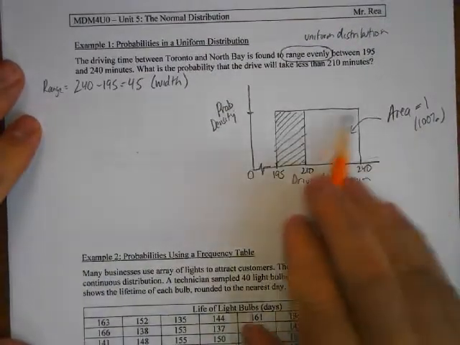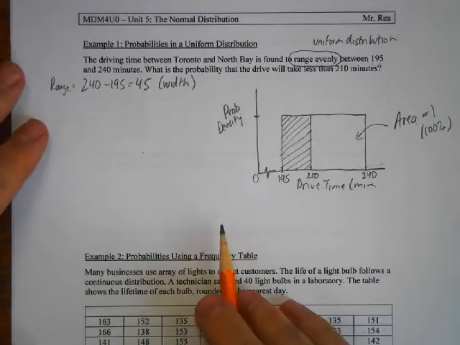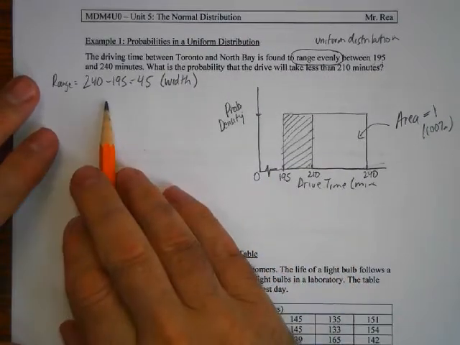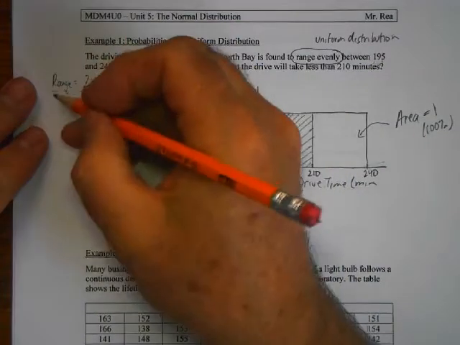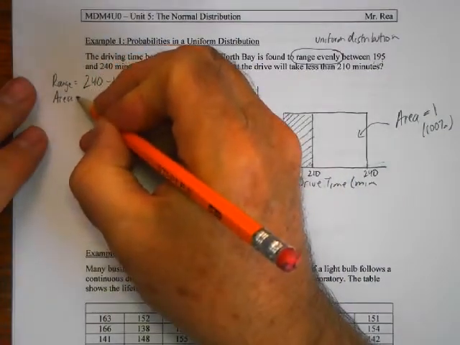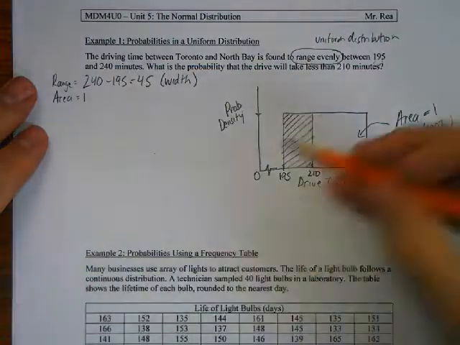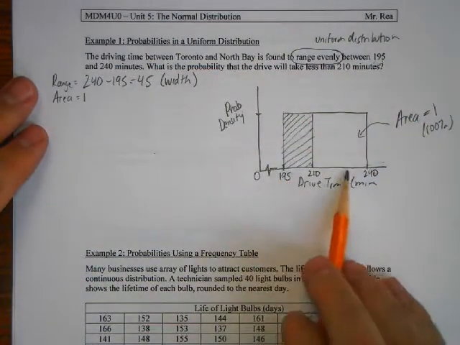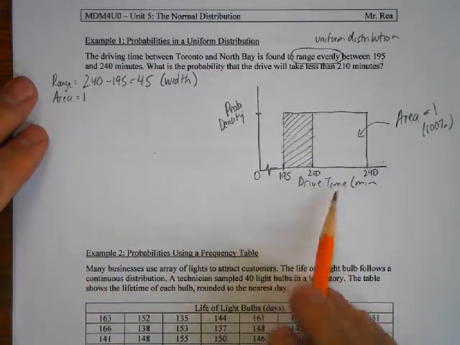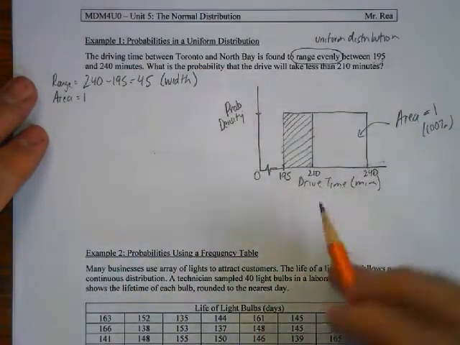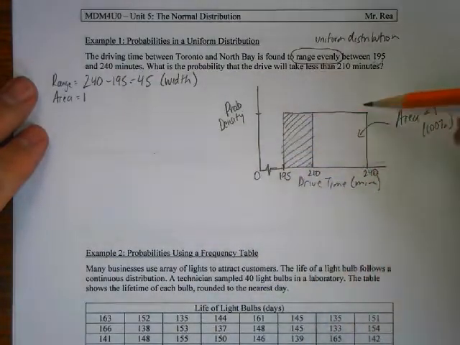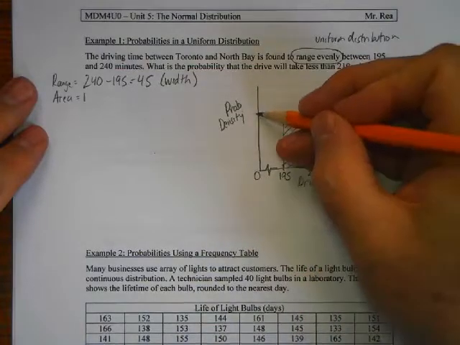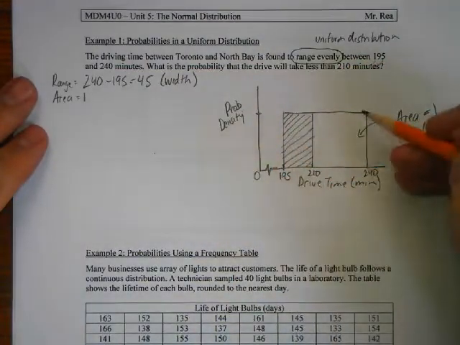Okay, and we're going to use that fact to determine our probabilities for this whole unit. So I know the area is equal to 1 from here. Now, in order to get this value here, we know the area is 1. We know the width of the graph is 45 minutes, or we just call it units for now. So 45, a total area of 1. So what we need to do is this value here, basically the height of this rectangle.